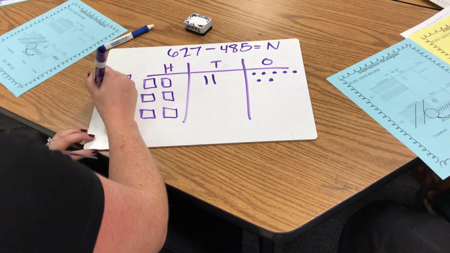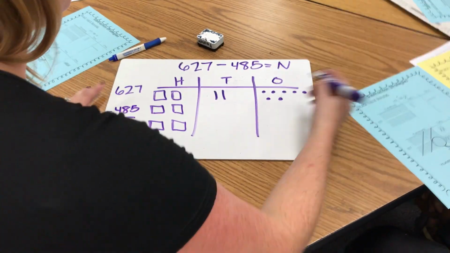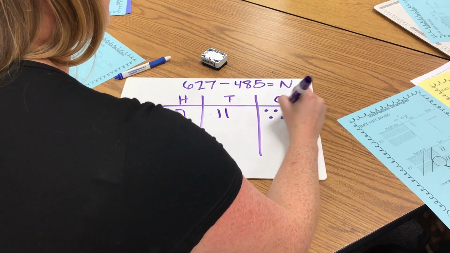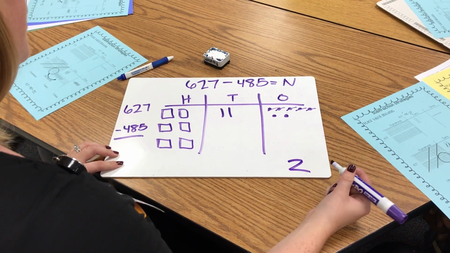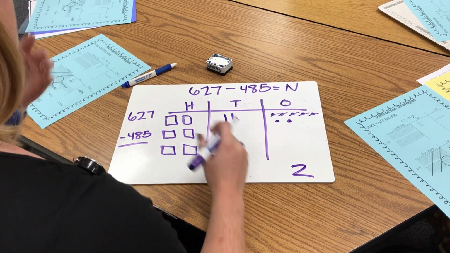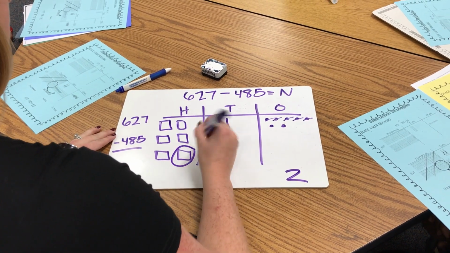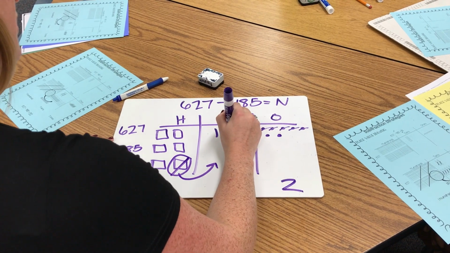Okay. Now you're going to subtract the 485. So you are going to mark that out. So we have 7, we're going to take 5 away. 1, 2, 3, 4, 5. You're then left with 2. Okay? You have 2, you're trying to take it away, you cannot. So we decompose, we take 100, we cross it out, and we regroup it to the tens.